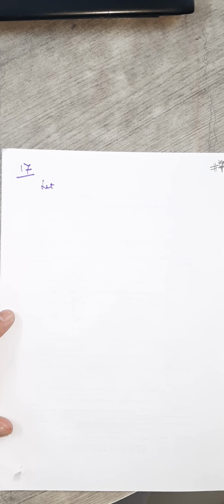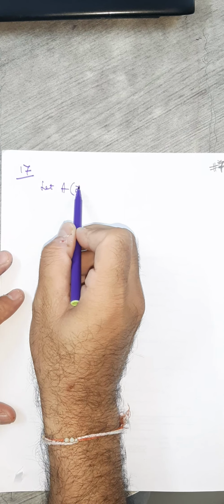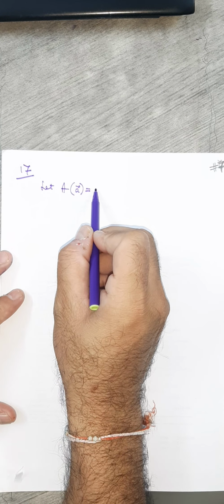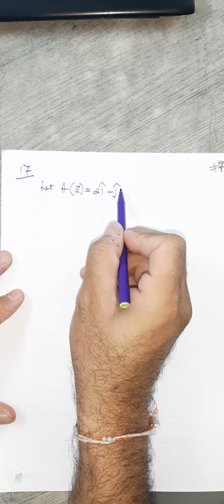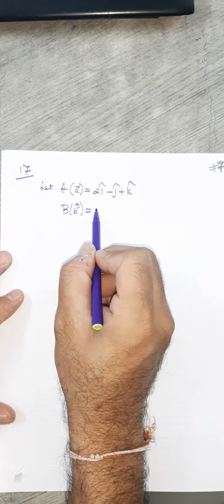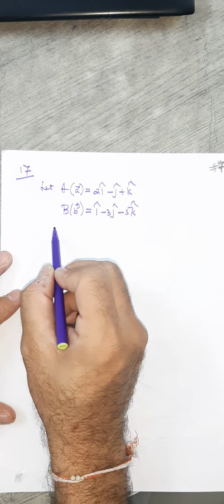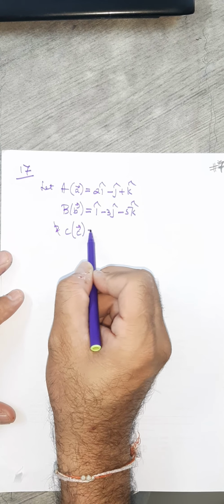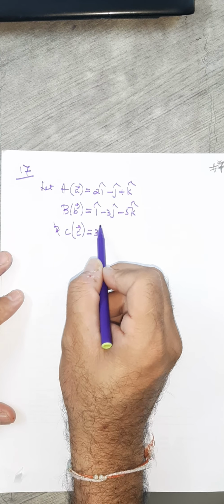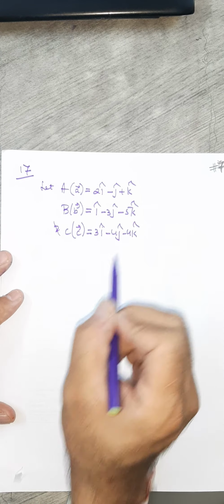Question number 17. Show that these vectors form the vertices of a right angle triangle. Okay, so let me take here vertex A as 2i cap minus j cap plus k cap. Vertex B as i cap minus 3j minus 5k. And vertex C as 3i cap minus 4j minus 4k, right?